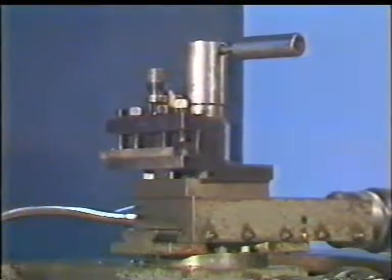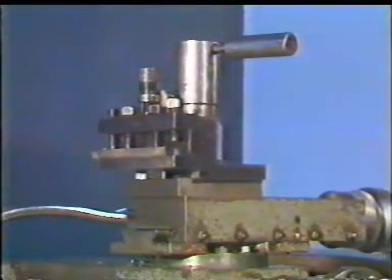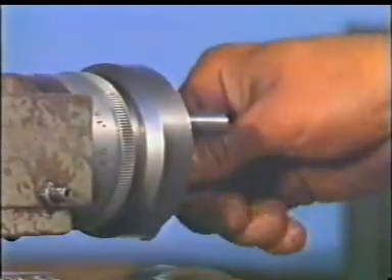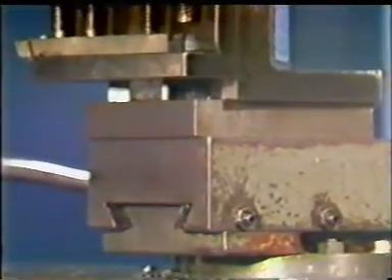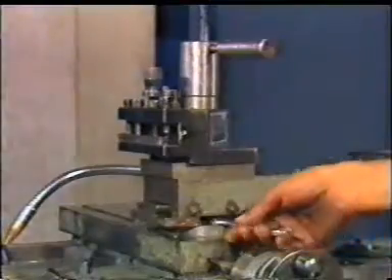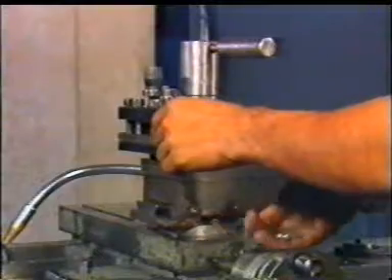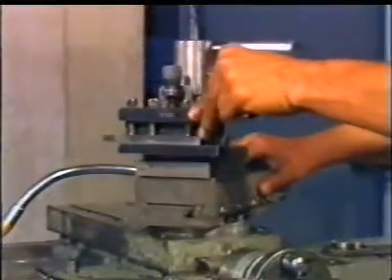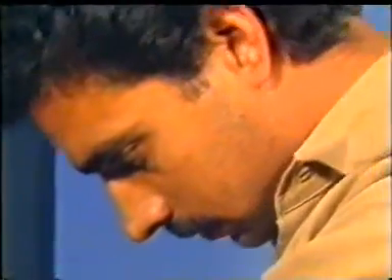Compound slide is interposed between the tool post and the cross slide. It has a round circular base graduated in degrees for setting angles to machine tapered surfaces.